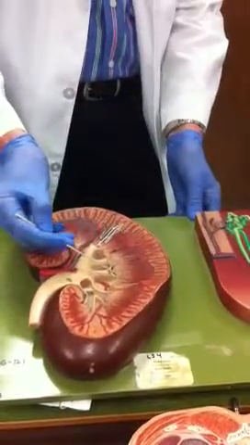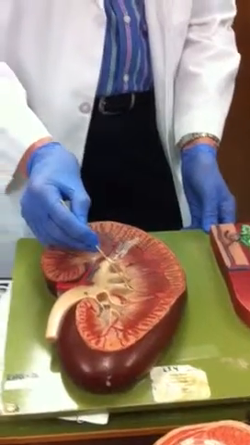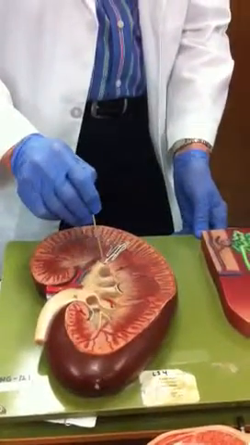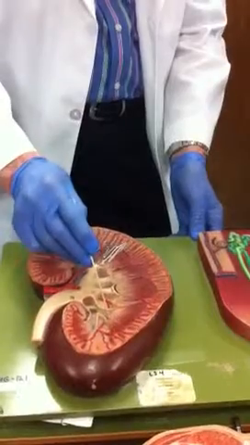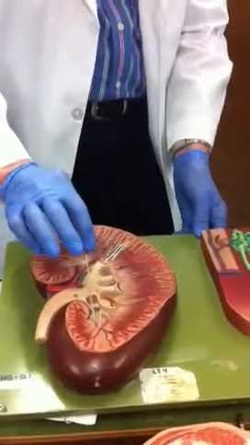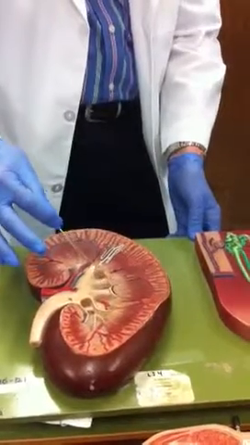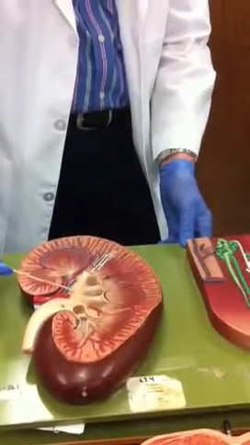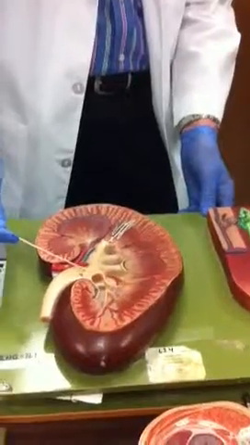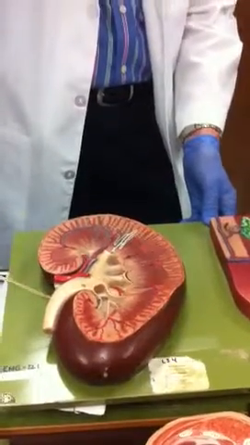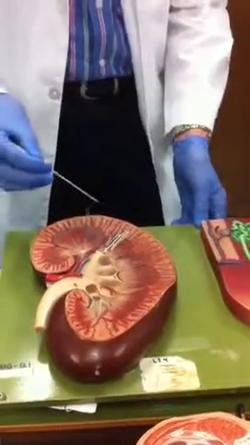The ends of these little renal pyramids are called papillae. So this one is a renal papilla. So here's a minor calyx, a minor, a minor, and here would be a major one right here, the big ones. Here's the renal pelvis, ureter.